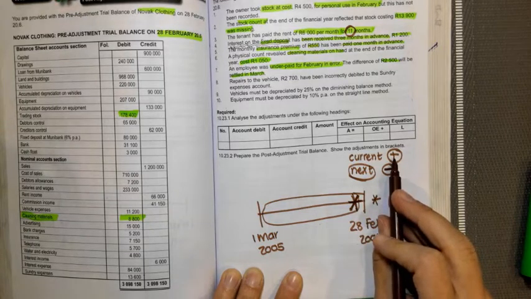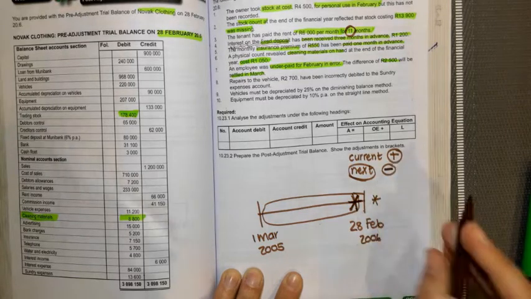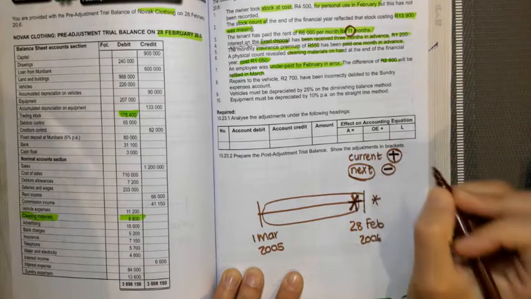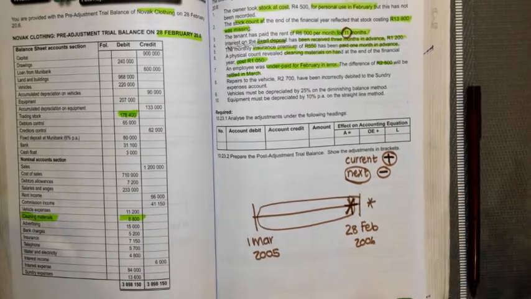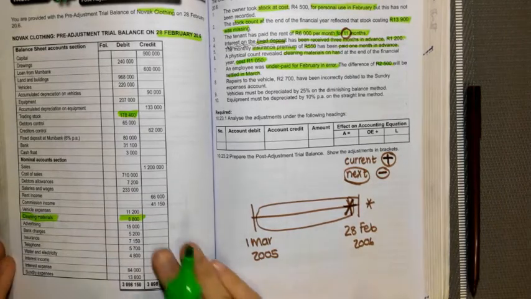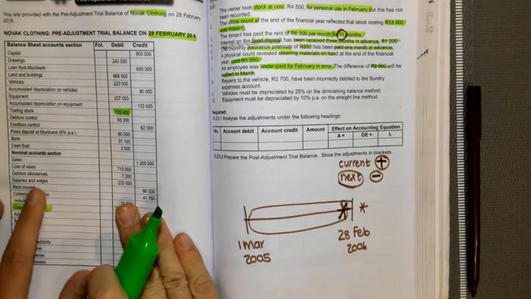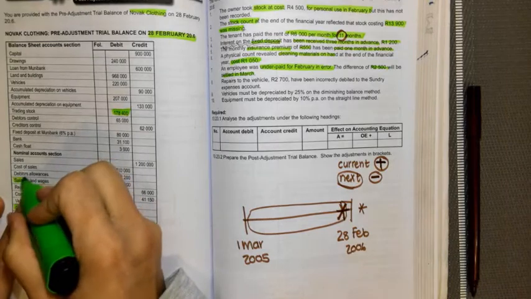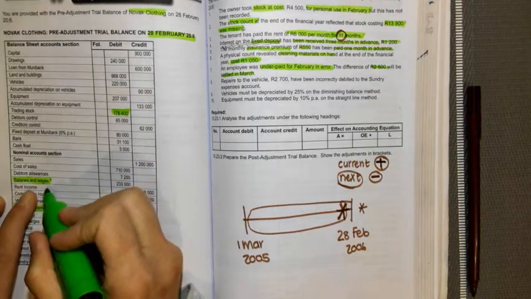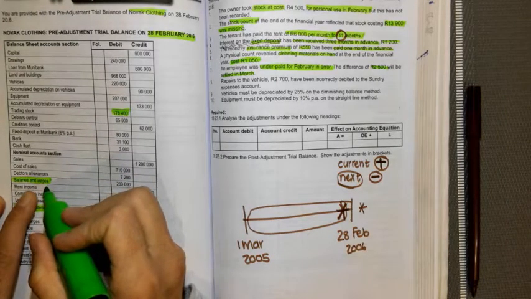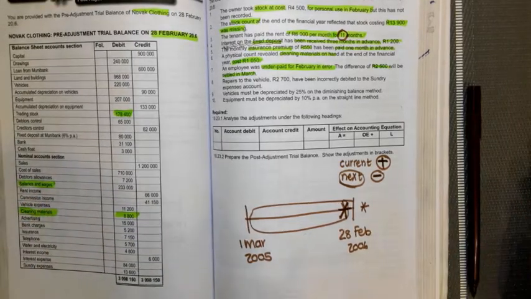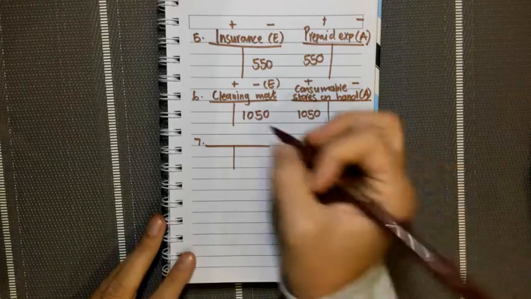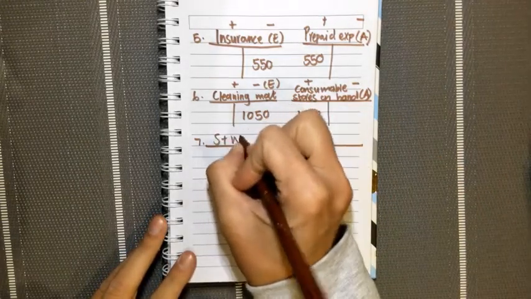Please don't overthink things. They didn't tell you if this is a salary worker or a wage worker. But if you go and look at your pre-adjustment trial balance, you will see the company throws salaries and wages into one account. Okay, so don't let something as small as that stress you out. The two accounts that will be used is salaries and wages, which is an expense, and accrued expenses.